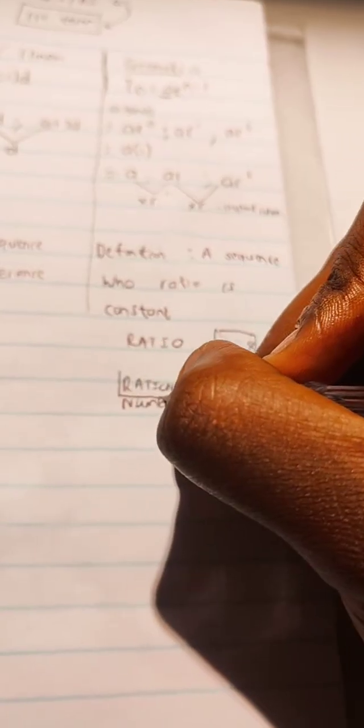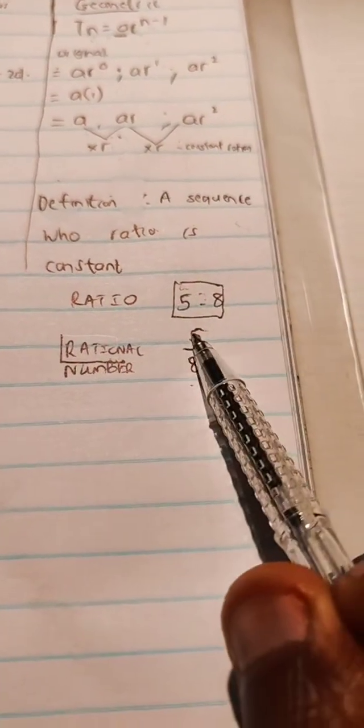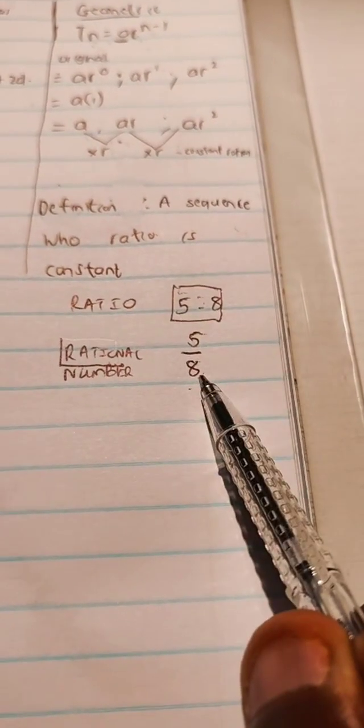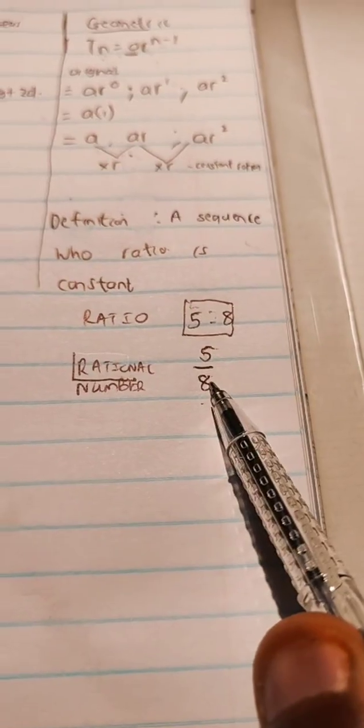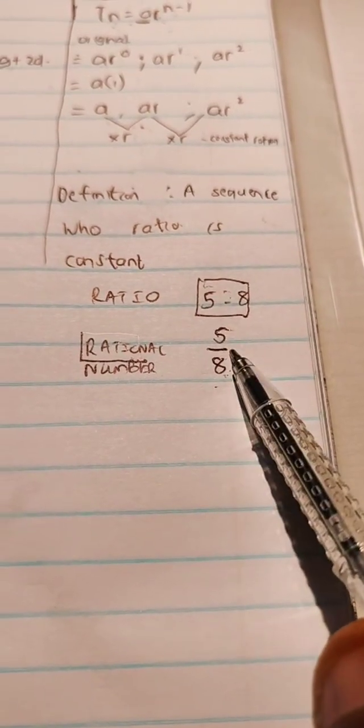That's why we call this a rational number, because it comprises a ratio: a number that can be written as a fraction where the numerator and the denominator are integers.